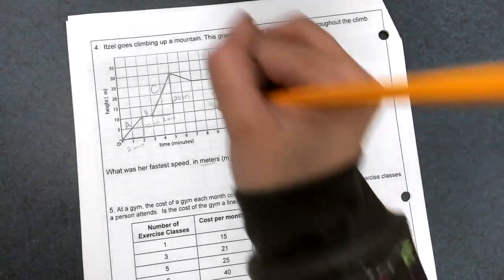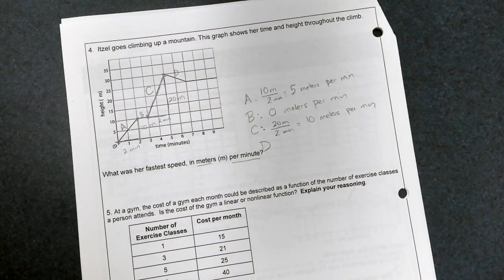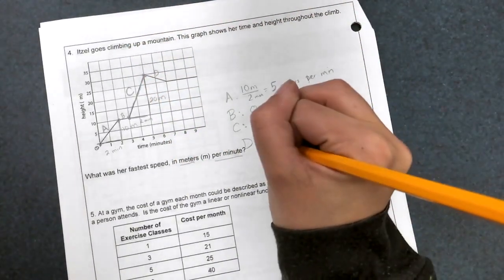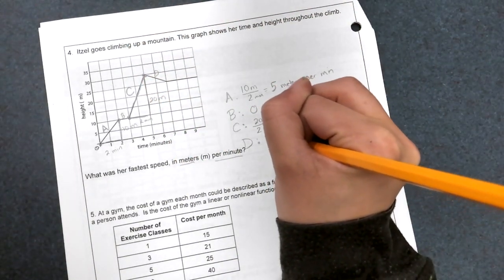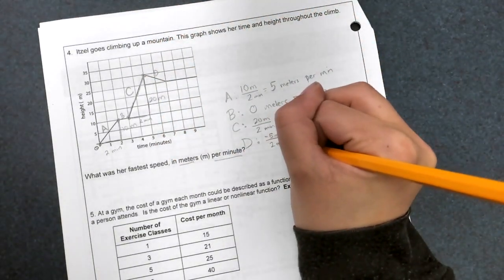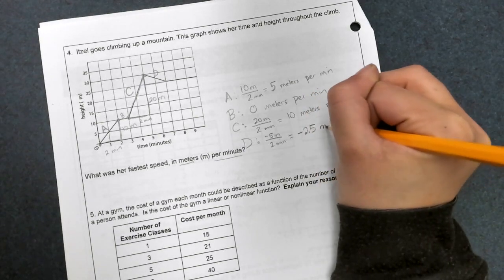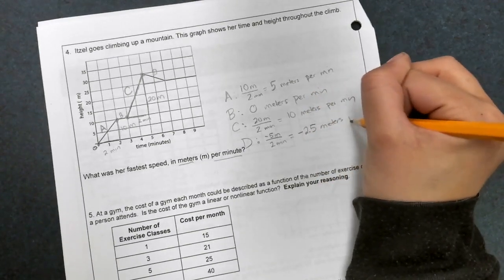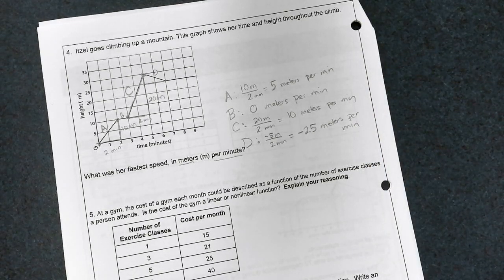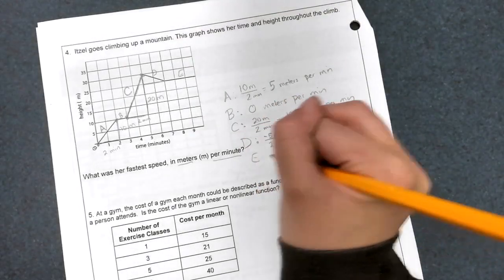And section D here, there she's going down the mountain. We can still figure out her speed if we want to. She's going down 5 meters in 2 minutes. So the slope would be negative 2.5 meters per minute. Again, the negative referring to the fact that she's going down the mountain, decreasing there. And then the graph's constant per minute.